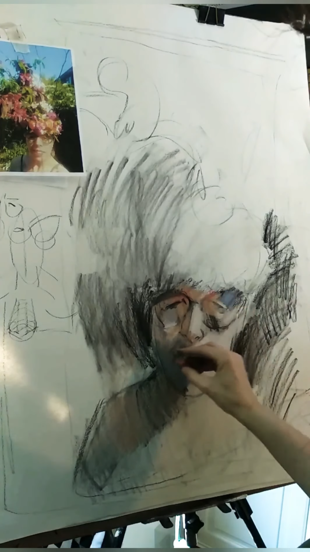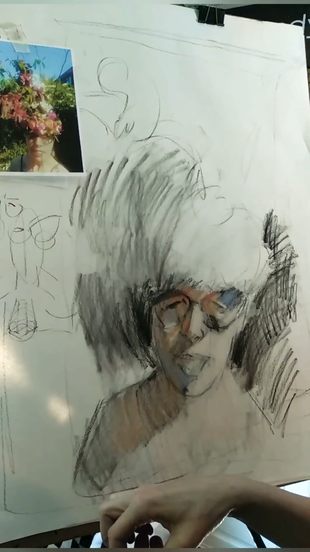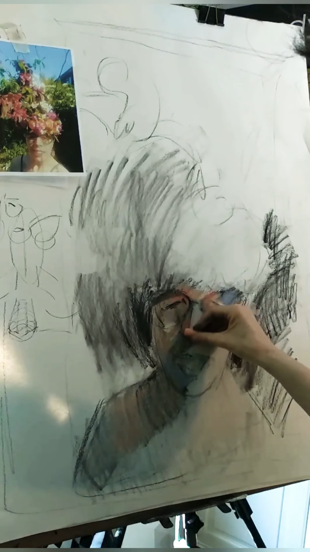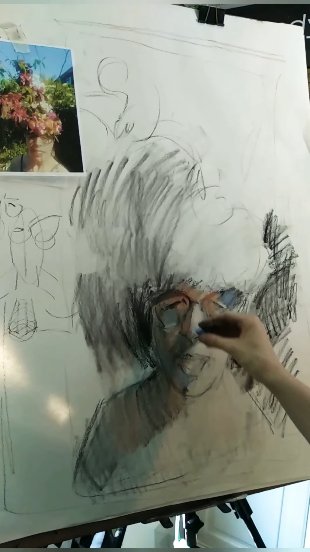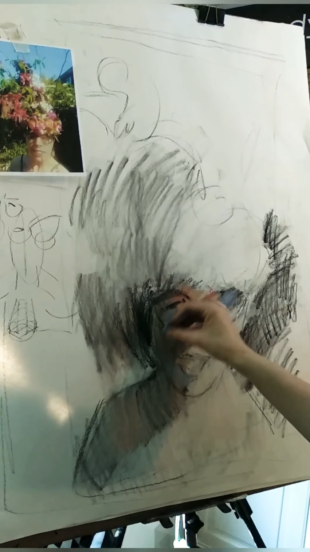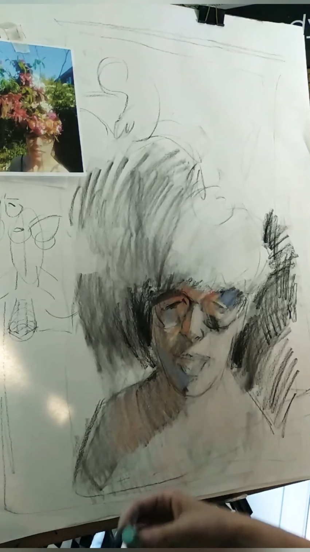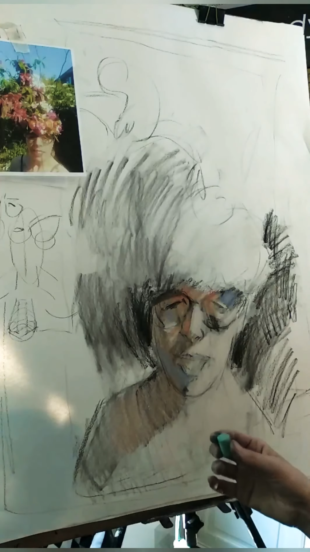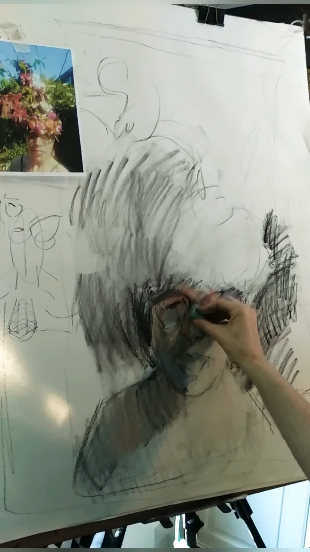When you use pastels, you can mix them on the paper, yeah? Almost like color pencils. Okay? You can also use just a hatching effect and just the overlapping, and by adding one color next to each other, the color will mix in the eye.